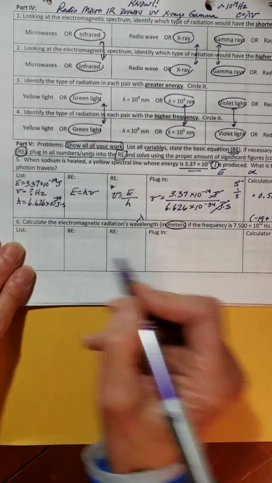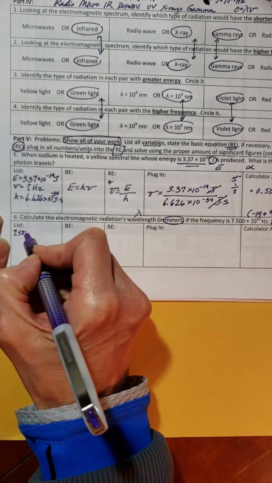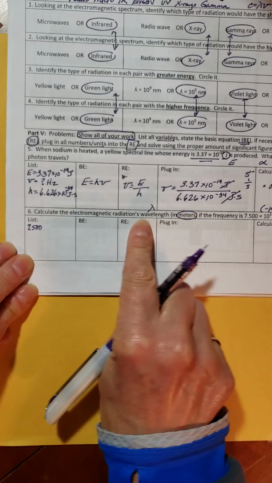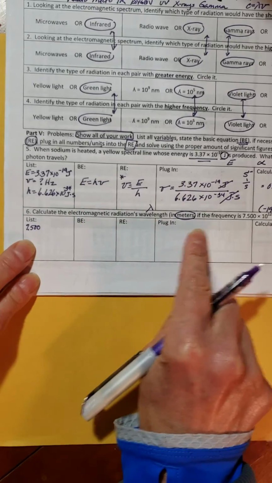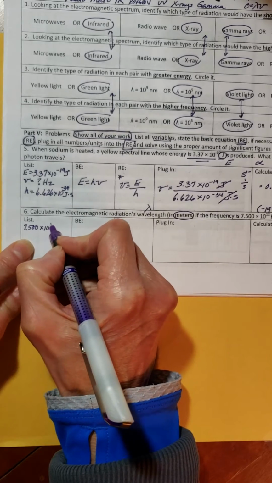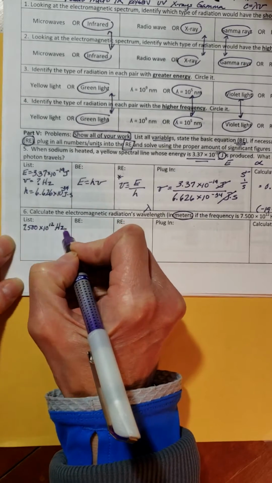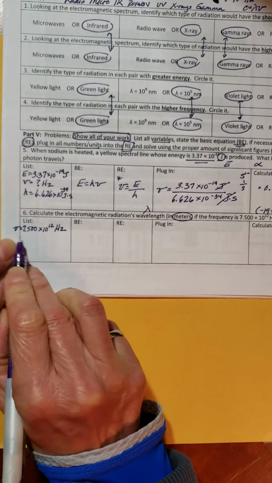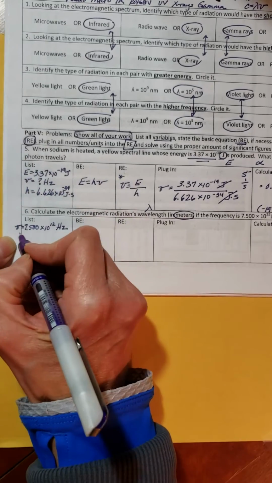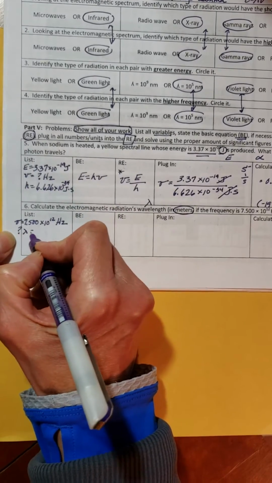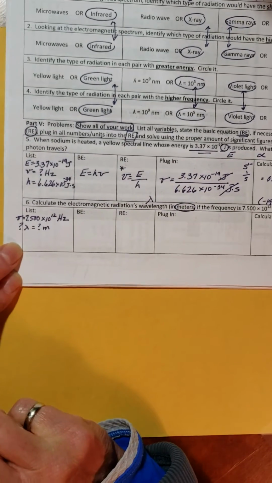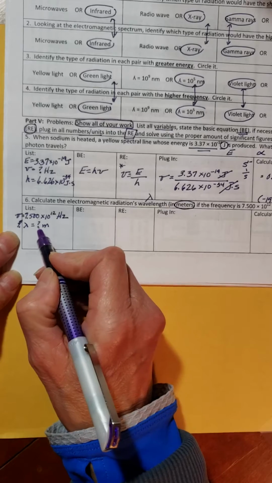We keep rehearsing the same things again and again with these worksheets. So what are we going to do? We're going to make a list, and you have to scrunch your writing up if you have big writing. Try to keep it neat. Okay, we got your given frequency first, sorry. So it's 7.500 times 10 to the 12th hertz. I like to write these out here. I forgot to do it, so I'm just going to add it into the side. And then I want to know the wavelength. So it's wavelength equals question mark meters, however many meters.